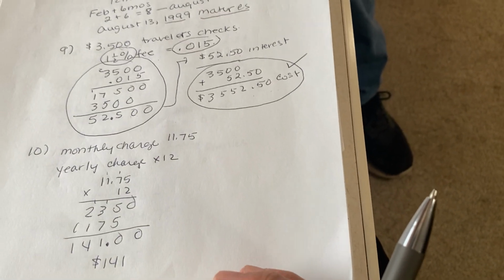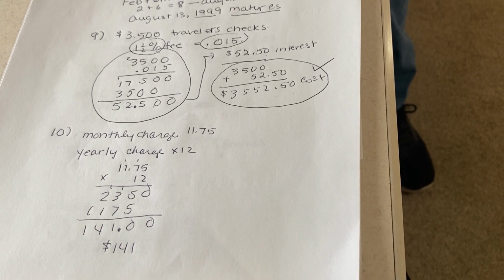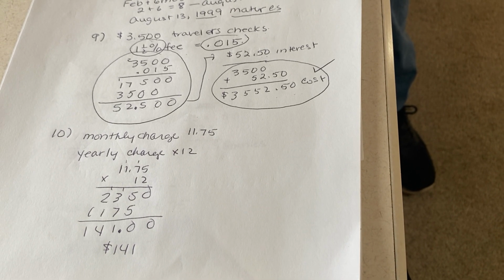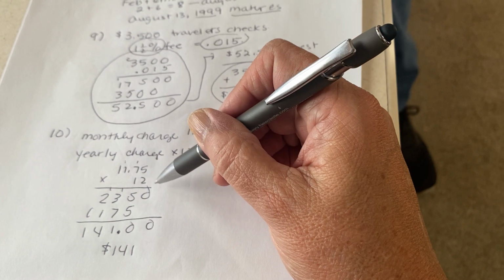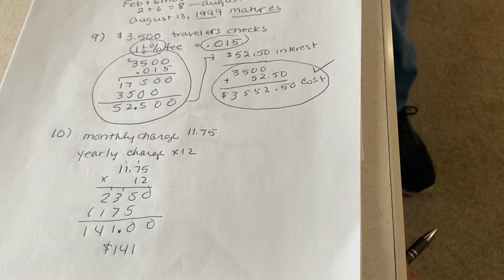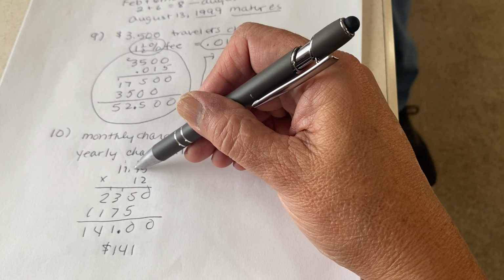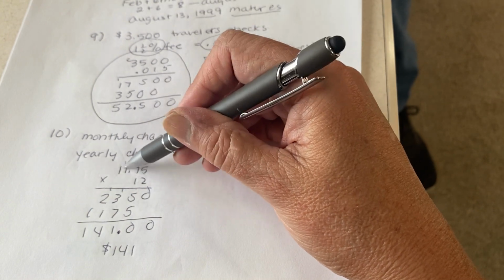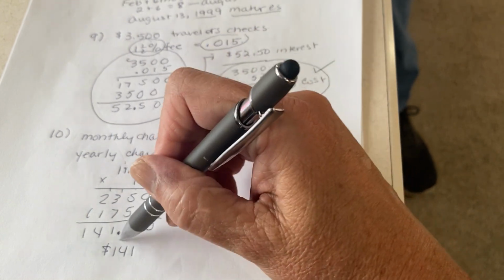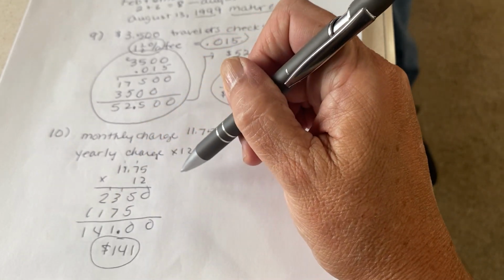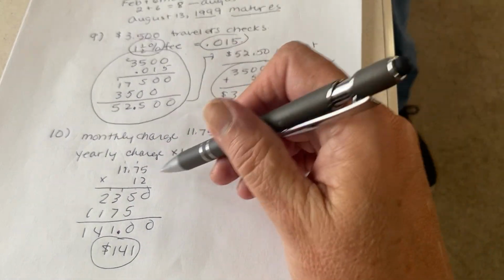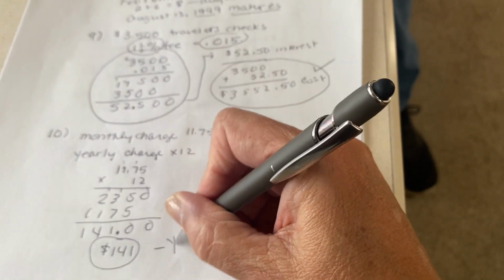Number 10. Find the yearly service charge if the monthly charge is $11.75. If you're charged $11.75 a month for your service charge, then you're going to have to pay that every month. So how much are you going to have to pay in a year? How many months are in a year? 12. So 11.75 times 12. So just take that and you'll get what? Right there, $141, right? So you're going to pay that for the year.